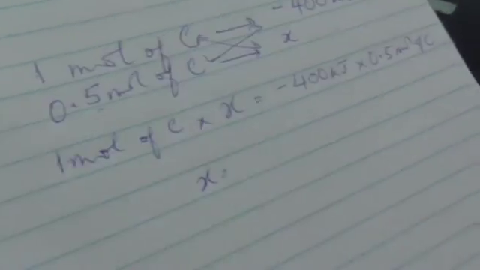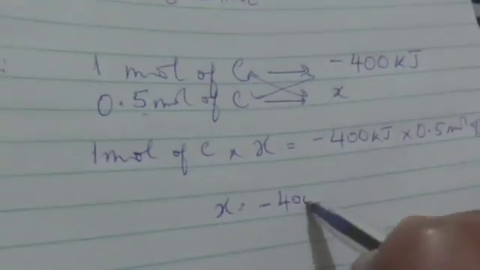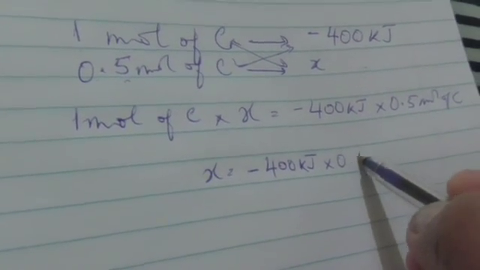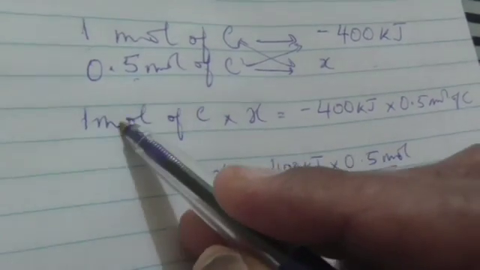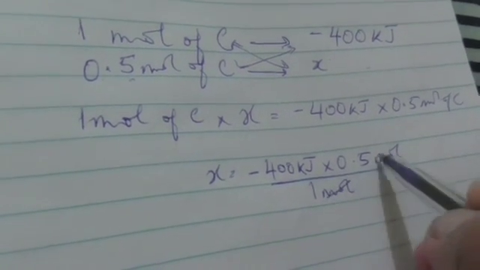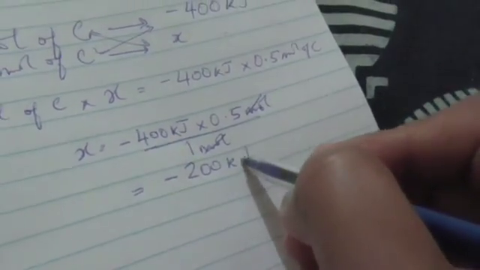Therefore, x is going to be equal to negative 400 kilojoule times the 0.5 mole divided by 1 mole. When it comes to the right side, it goes to the denominator. Mole and mole cancel out. 0.5 times the 400 will give me 200. With the negative sign, that's negative 200 kilojoules.